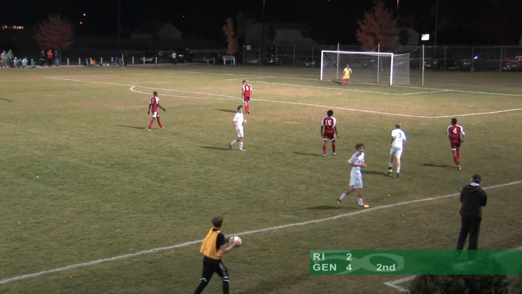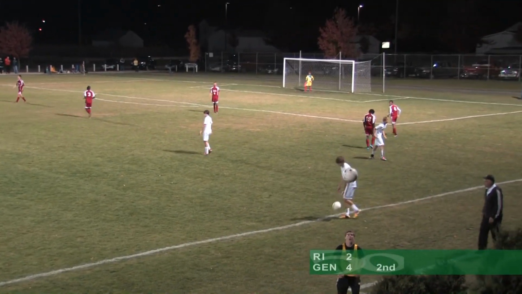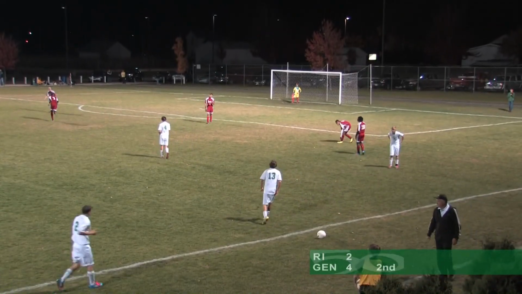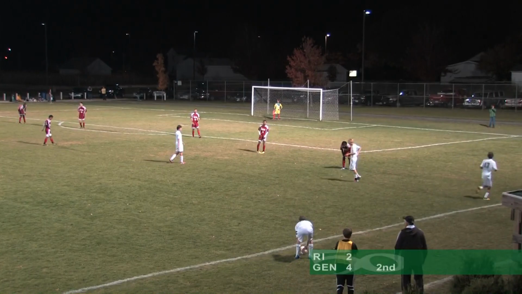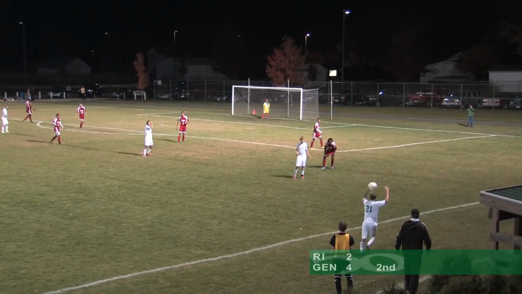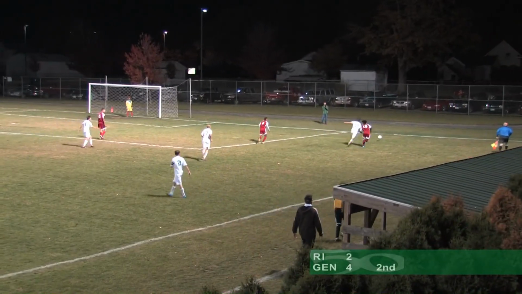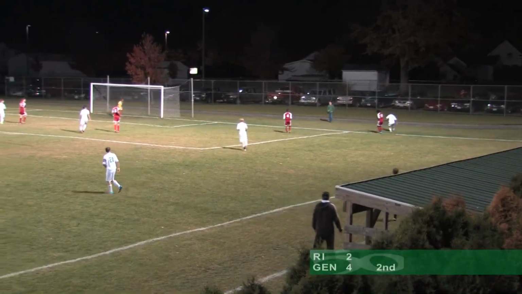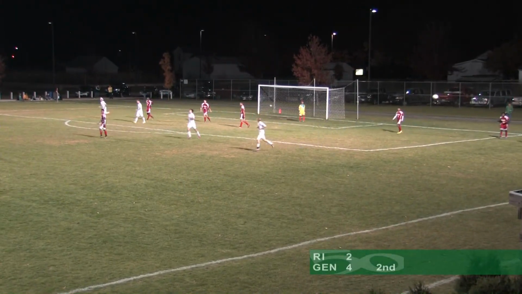Good job by Geneseo defense. Basically swarming the Rock Island player as he came through the penalty area, they've got the double team on the end line. Ball's pushed over the end line. Goal kick.